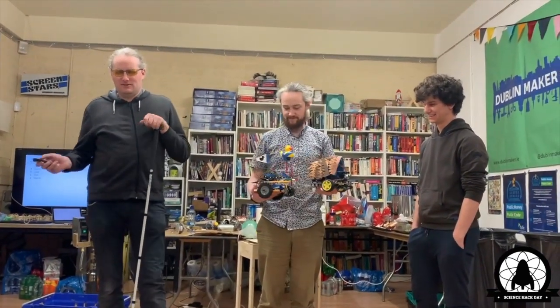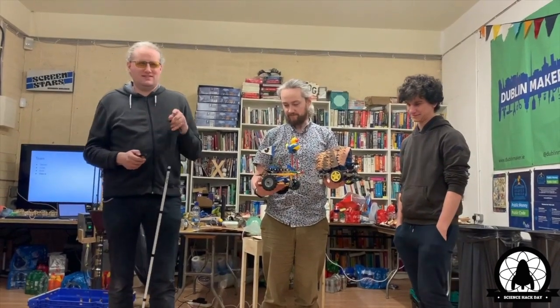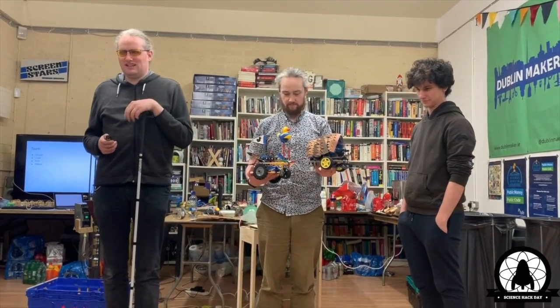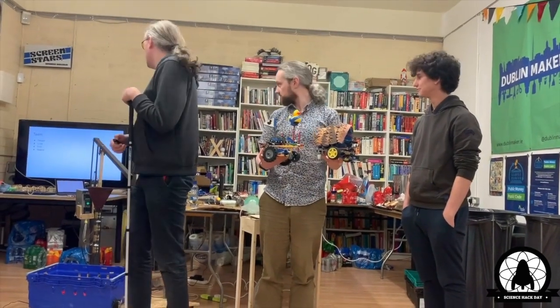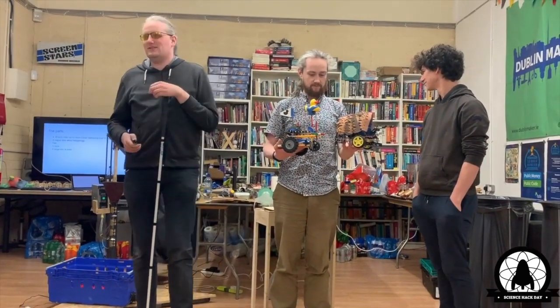So yeah, this is the team: Owen, Luca, Maeve was here yesterday and did a lot of work as well, and I'm Declan. Okay, so this is the robot. Did it move? Yeah. So the parts.